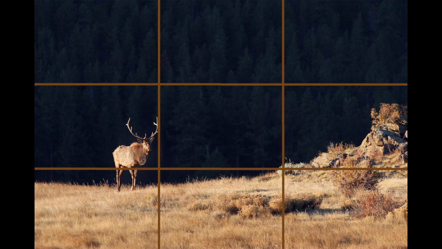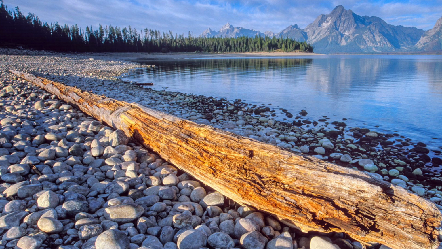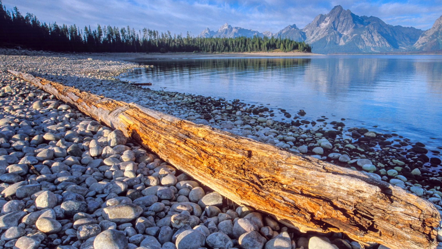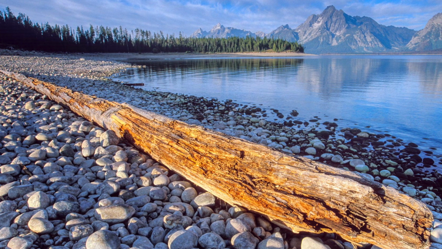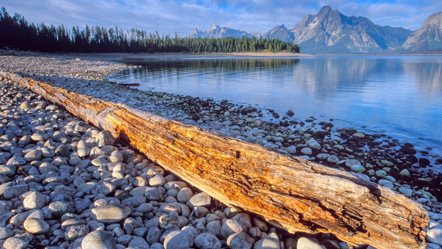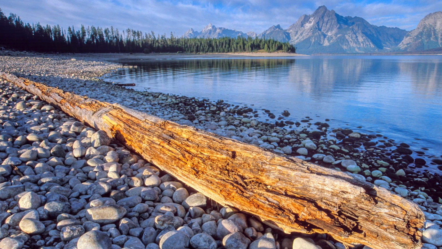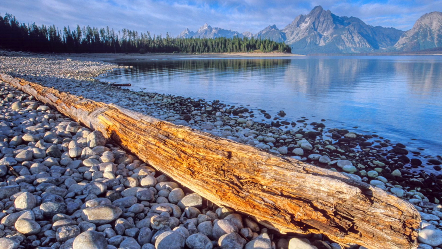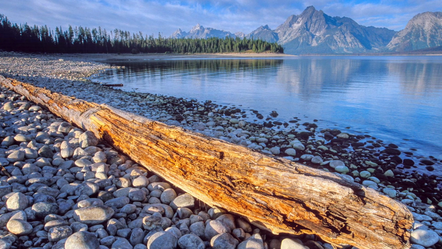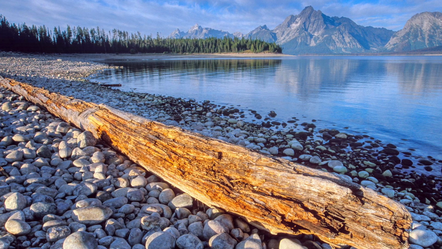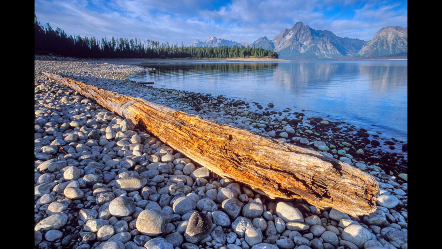Now here's another picture of Mount Moran in the Grand Tetons. And when you look at that photograph, you can see that the horizon line is in the upper third of the photograph. So you always want to keep those horizon lines in the upper third of the photograph or the lower third of the photograph, and never in the middle. And the way you determine where to put your horizon line is by what's more important to the photograph, the foreground or the background.